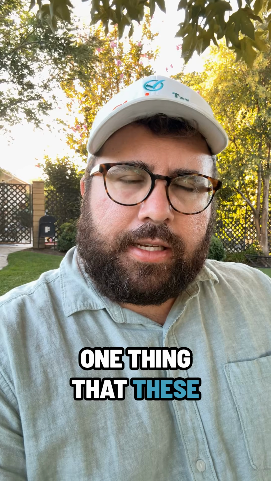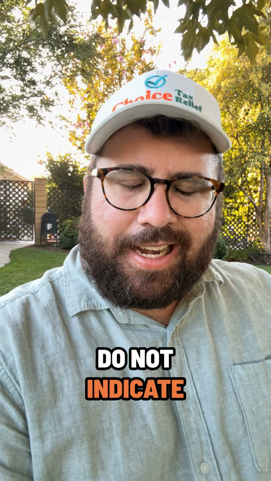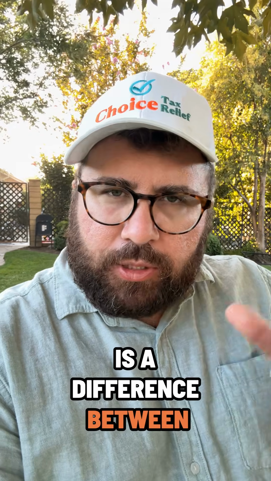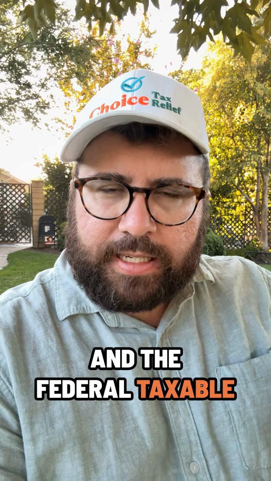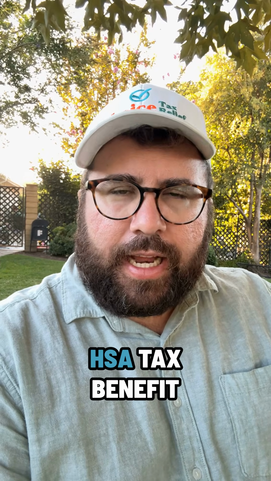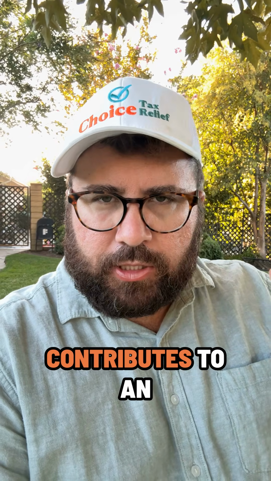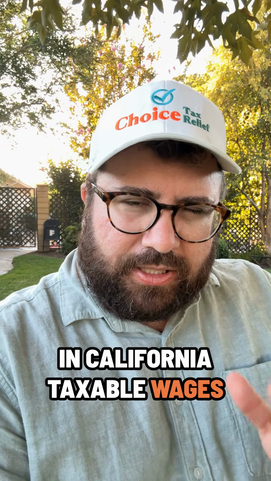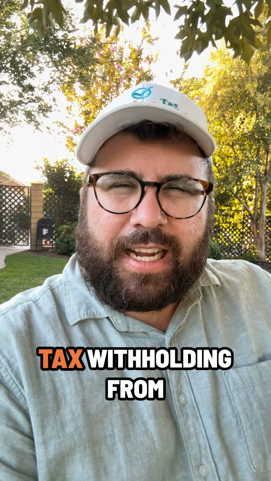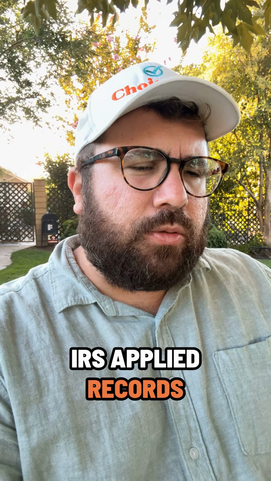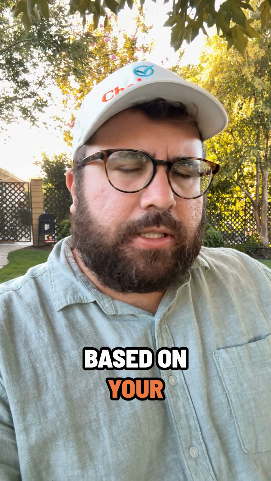Now, one thing that these IRS transcripts do not indicate is state information, such as if there's a difference between the state taxable wages and the federal taxable wages. Just off the top of my head, California doesn't recognize HSA tax benefits, so sometimes if someone contributes to an HSA, the federal taxable wages are lower than the California taxable wages. We also can't see the state income tax withholding from the IRS transcripts. I hope they add those at some point. So there's the IRS supplied records, which you can obtain based on your tax transcripts.